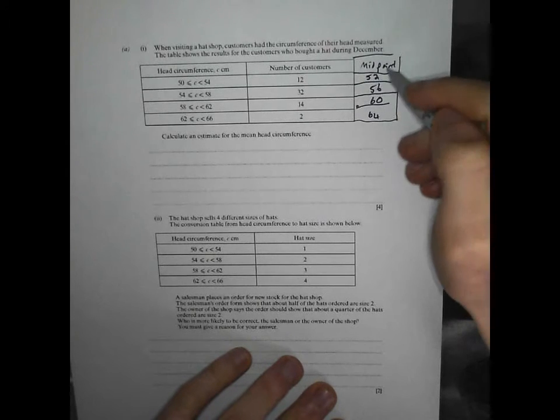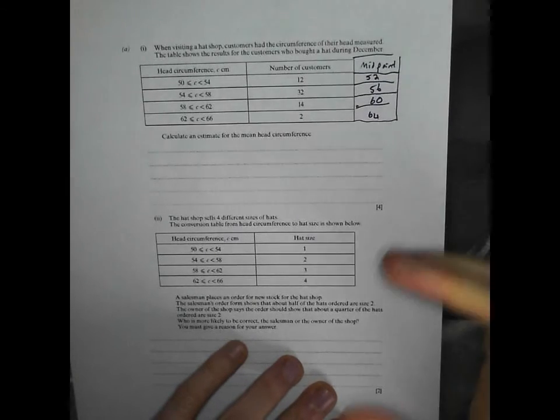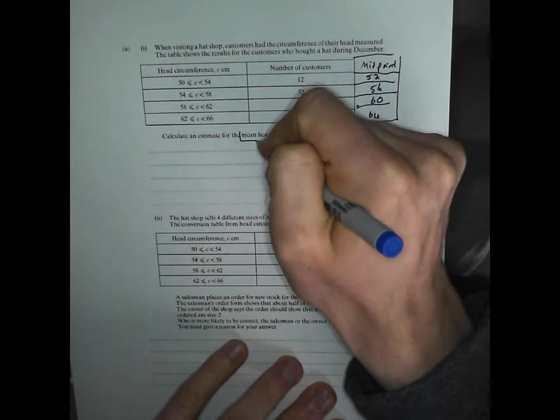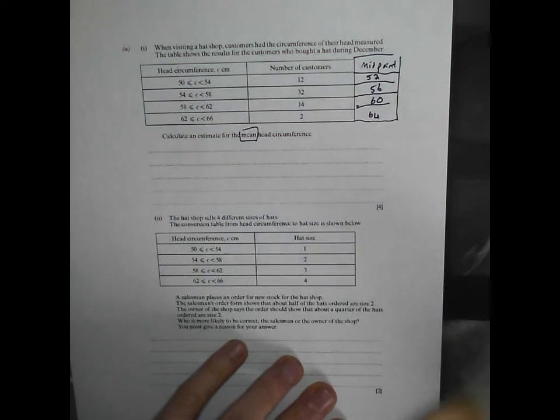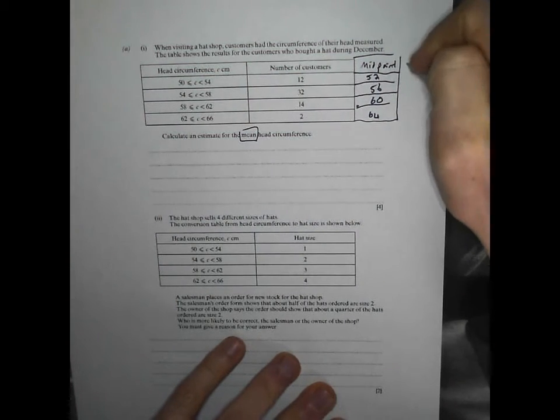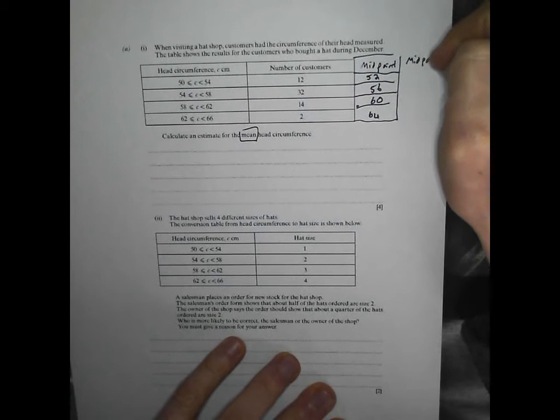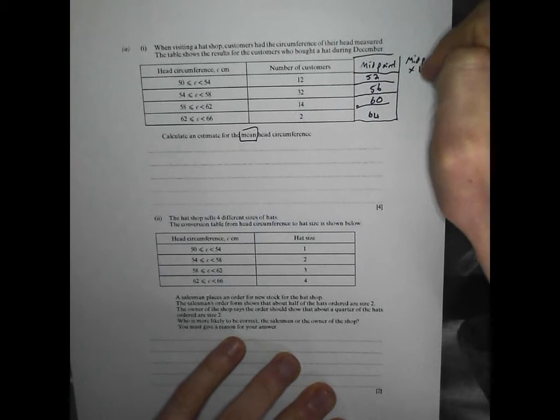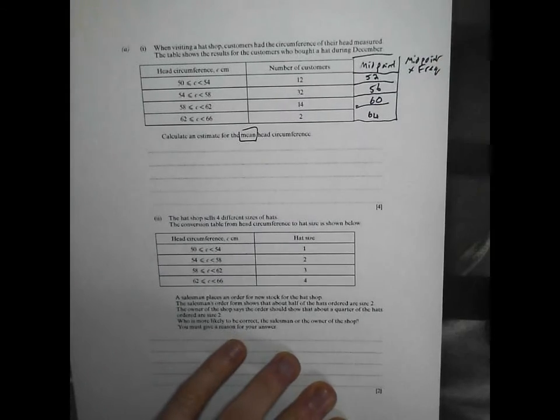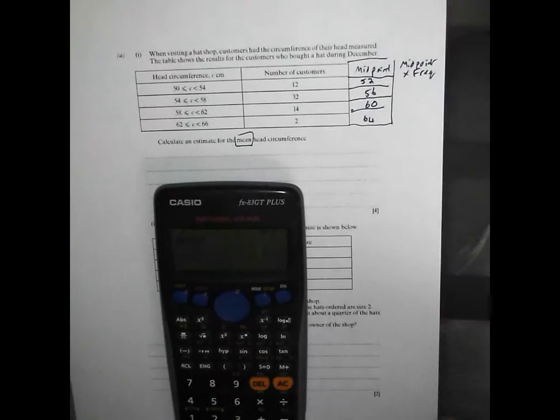We've got a midpoint, we've got the number of customers, so to get an estimate of the mean, we're going to need a sense of the total circumference of all these customers. So I'm going to get a midpoint times frequency column, and for this I'm going to reach for my trusty calculator again.